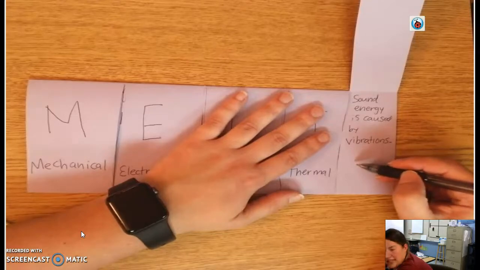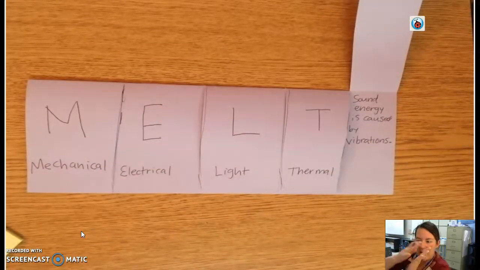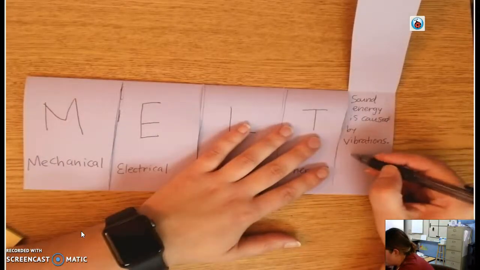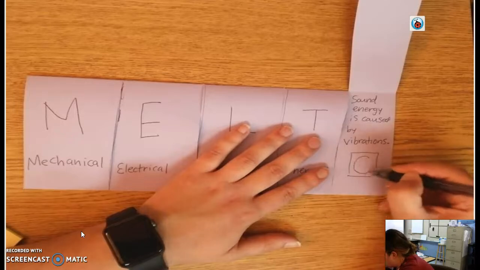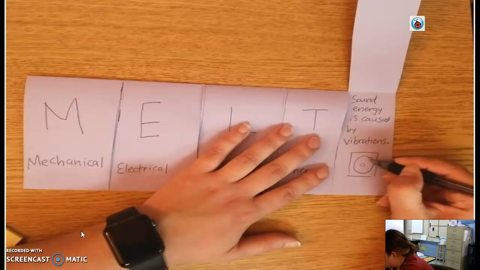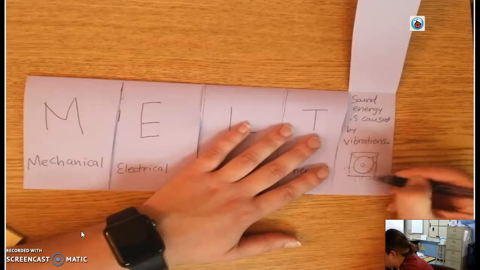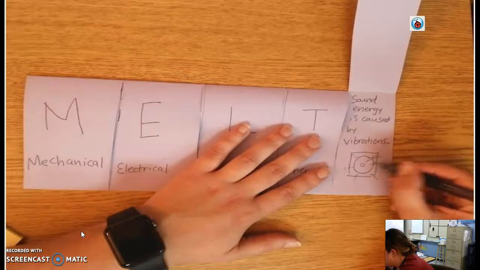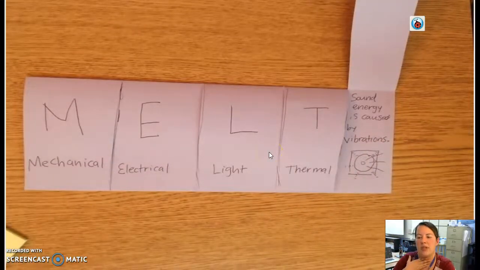Have you ever looked at a speaker and you can see the speaker moving, right? It's vibrating and you can tell. I'm going to draw a speaker. Let's see if I can draw a speaker box. I don't know how to draw vibrations. It's wiggling like this. Looks kind of like a record player, but you get the idea, right? Sound is coming out. It's caused by vibrations.